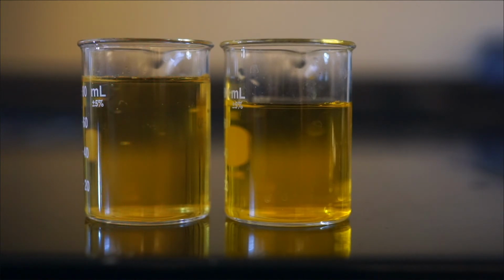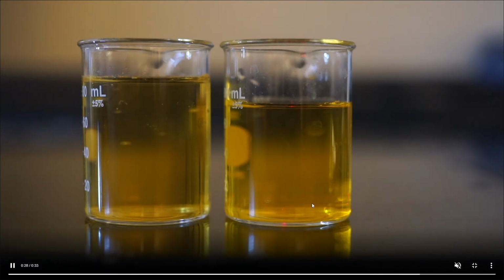Pretty cool. And if we look at the other one, we can only just see it at the bottom where it hits the table. This one on the left is a colloid, whereas this one is just a plain old solution. Let's look at that again.